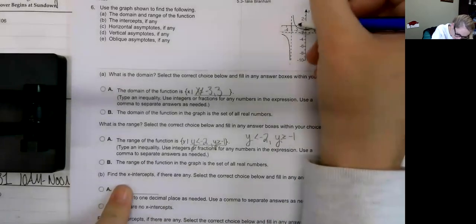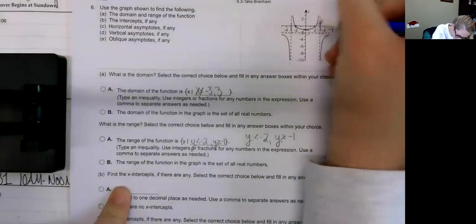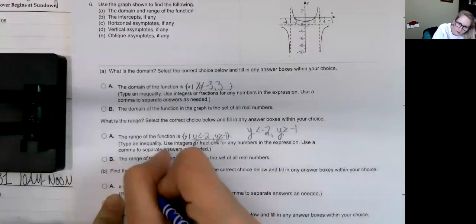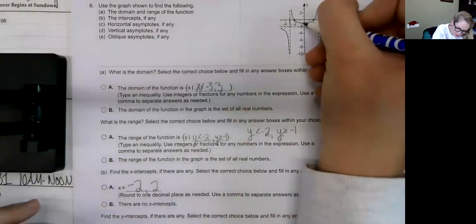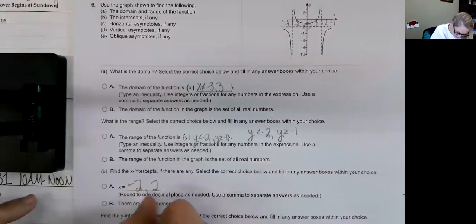All right, x-intercepts, we cross at -2 and 2. So then y-intercepts, it crosses right there at -1. You can't see me writing it, but -1.